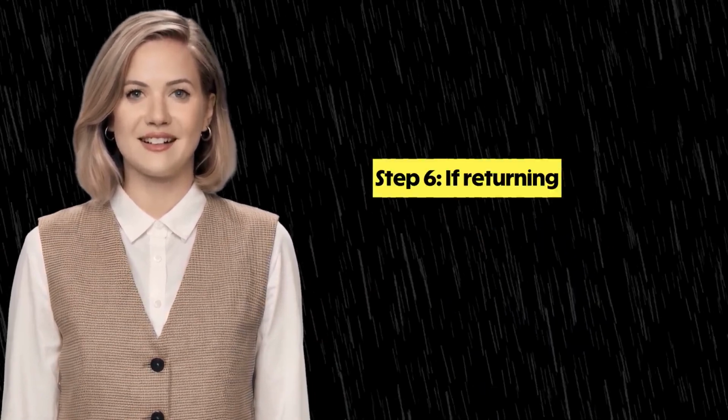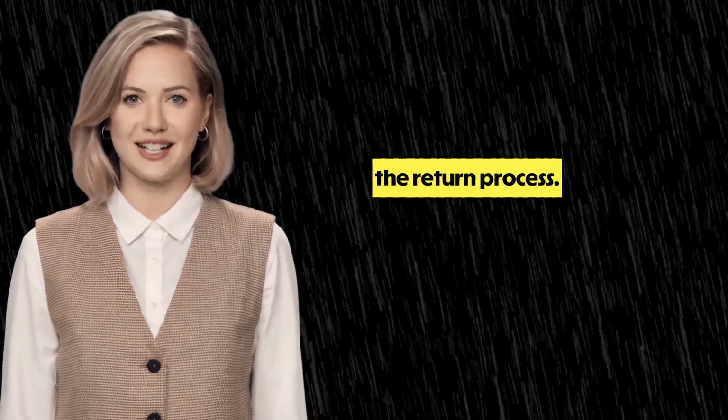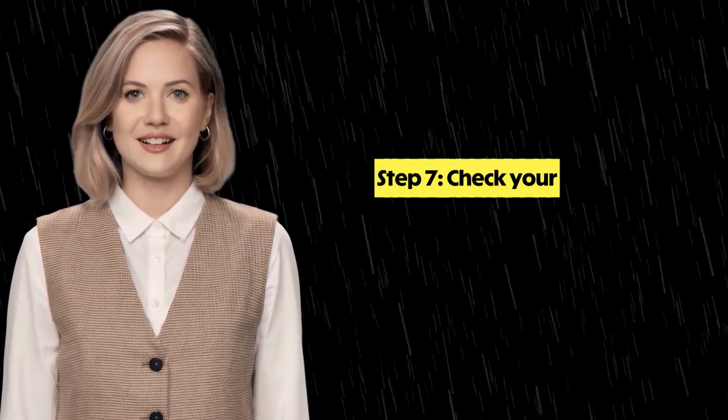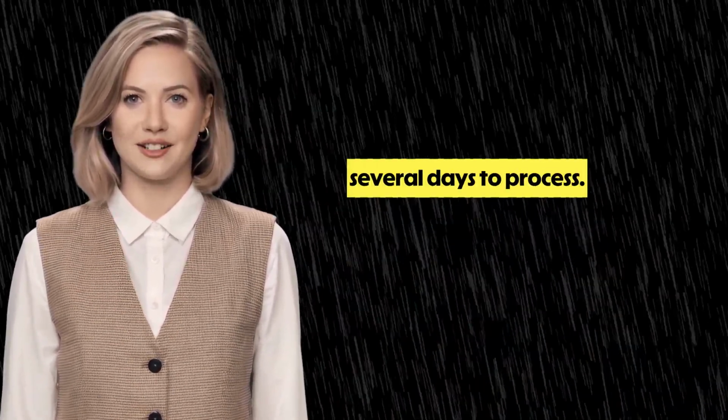Step 6. If returning for a refund, follow the prompts to complete the return process. Note that there may be time limits or conditions for returns. Step 7. Check your email for a confirmation of the return or removal. The refund may take several days to process.